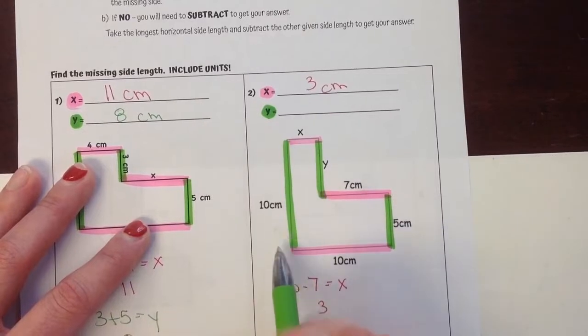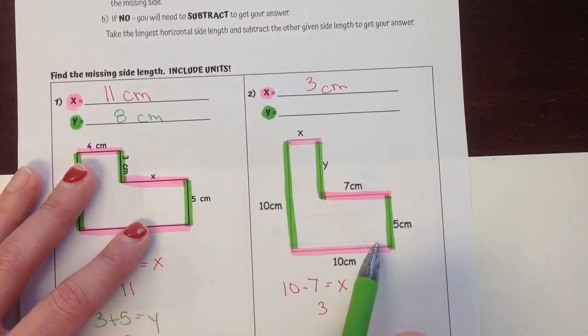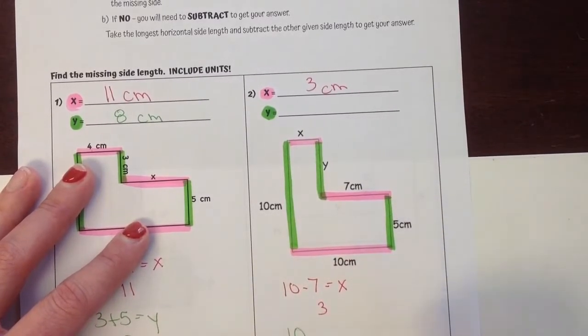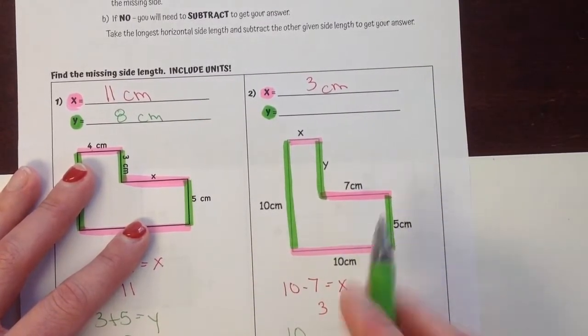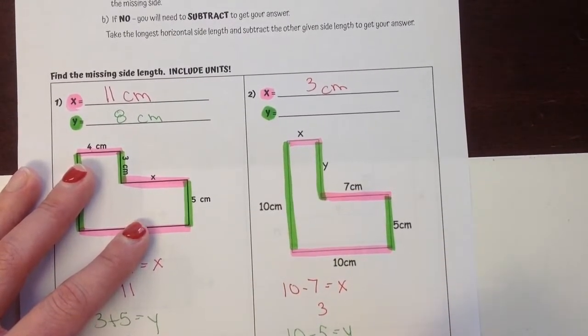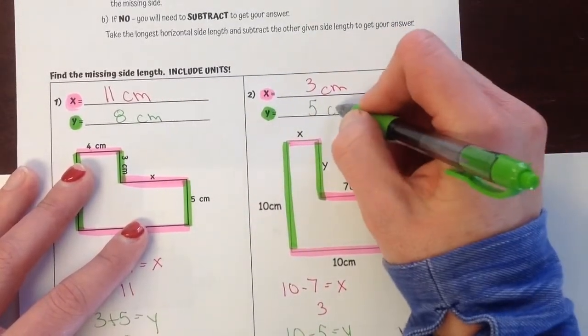Then I'm going to look at my y, and my longest side is 10, and then I have y and 5. So I know that I have my longest side value, so again, I'm going to subtract. 10 minus 5 is going to get me my y value, which equals 5. I go up here, and y equals 5 centimeters.